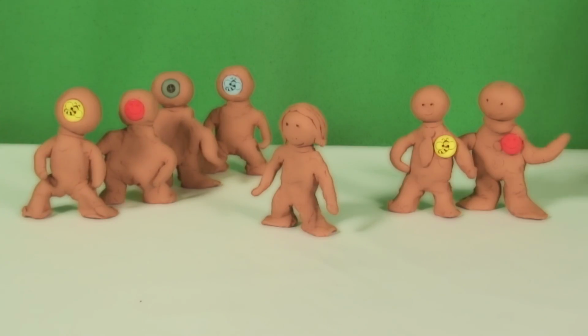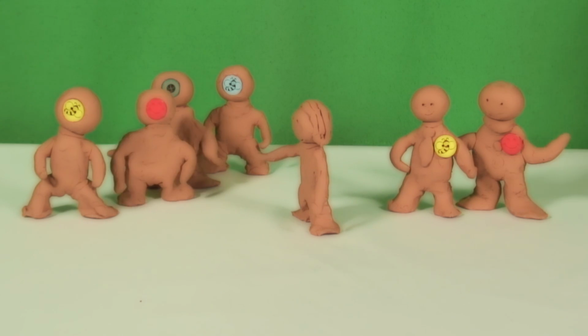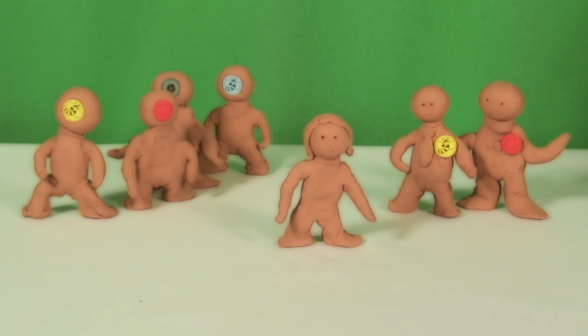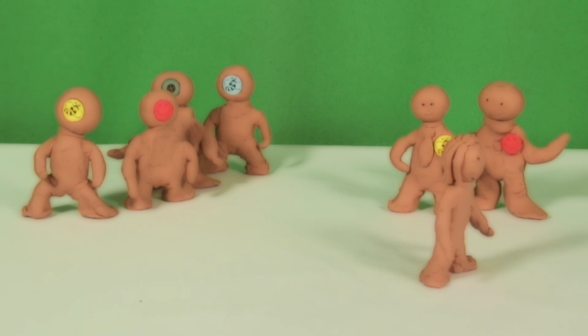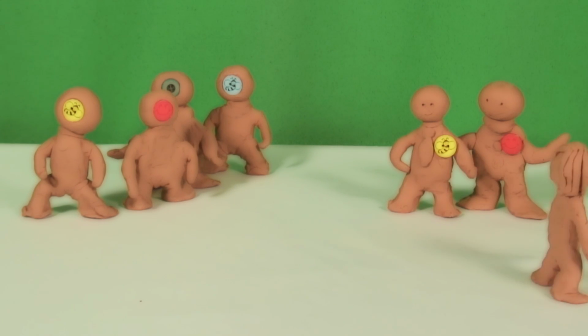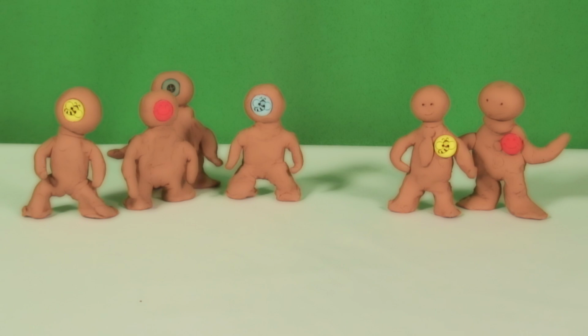First, Lily votes for an individual candidate. She votes for red. But blue wins.